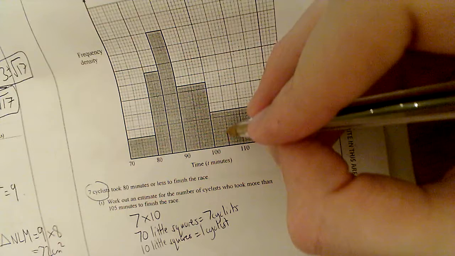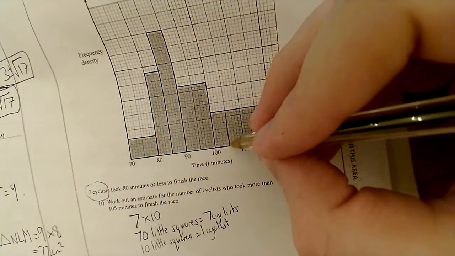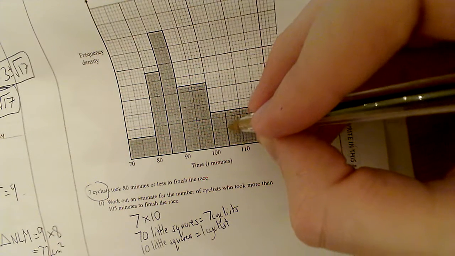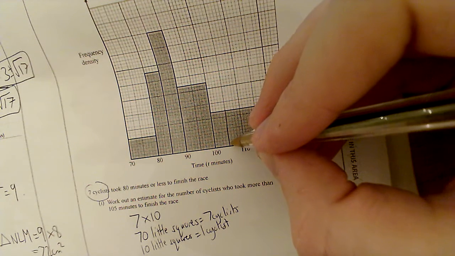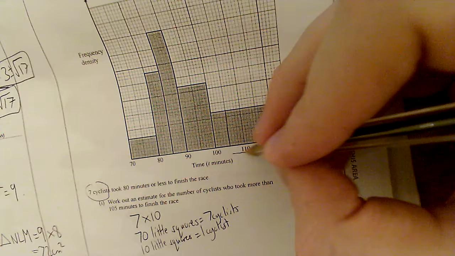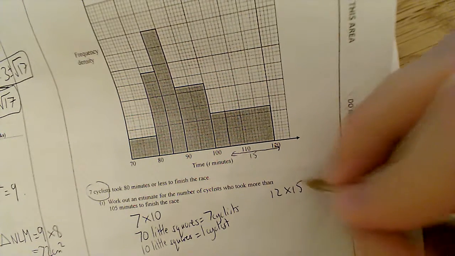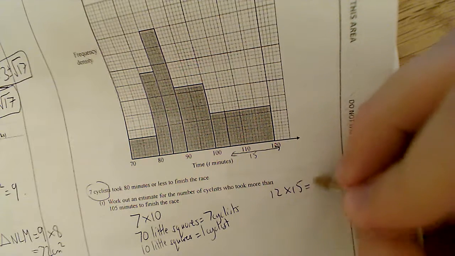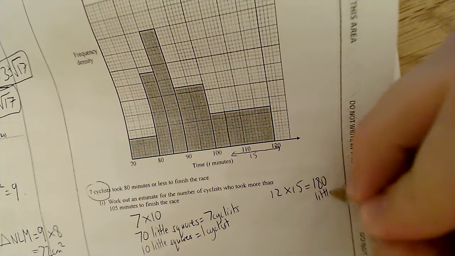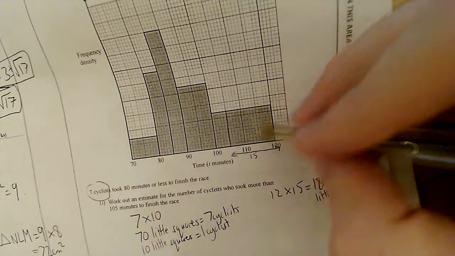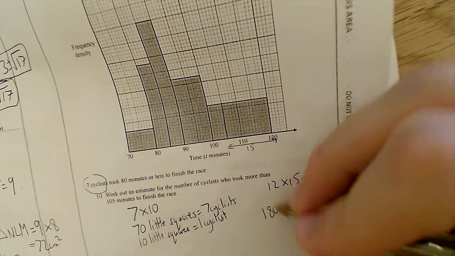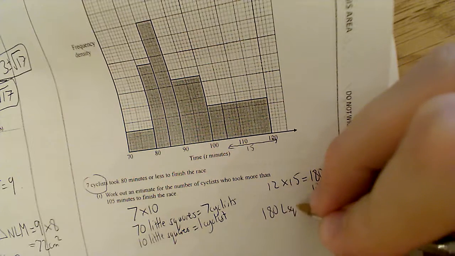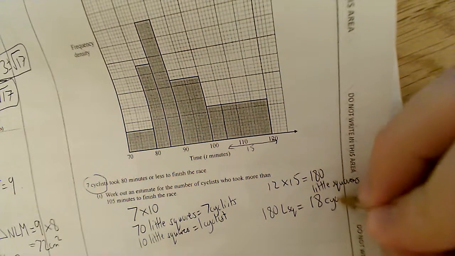So work out an estimate for the number of cyclists who took more than 105. If I draw a line in for 105 here, we've got going up 1, 2, 3, 4, 5, 6, 7, 8, 9, 10, 11, 12. 12 times, well that's 105 to 120, so that's going to be 15. So 12 times 15, we have got 180 little squares for 105 or more. Well, if every 10 little squares is 1 cyclist, then 180 little squares must be equal to 18 cyclists.